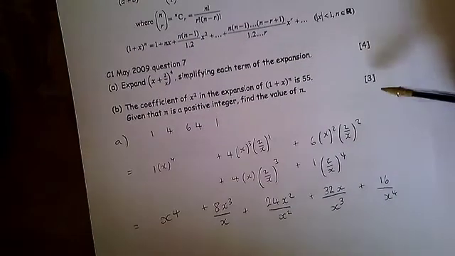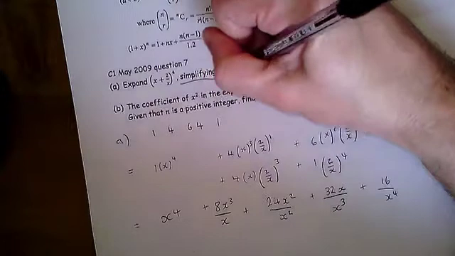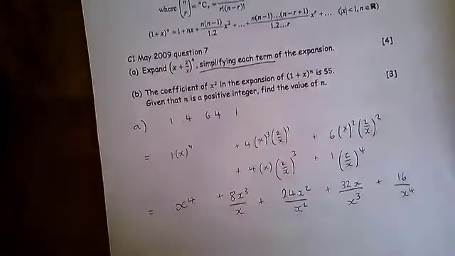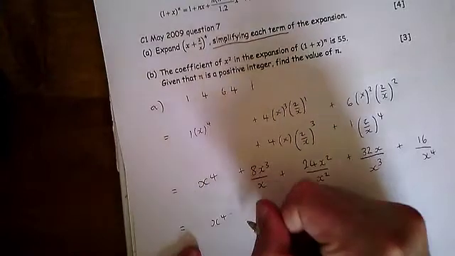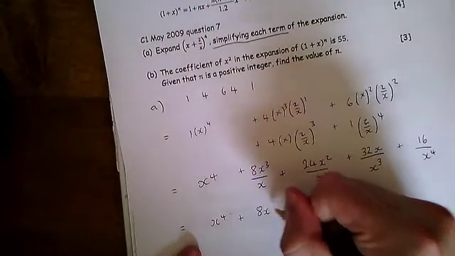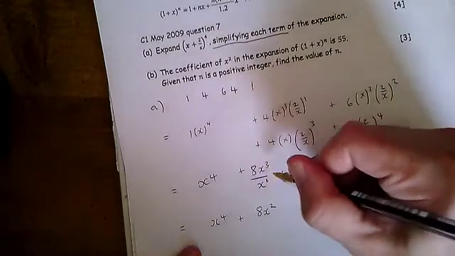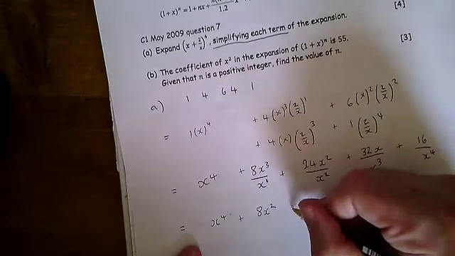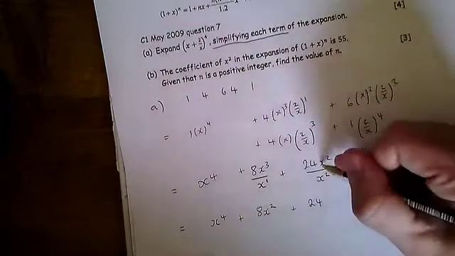Now, out of these 4 marks here, I will definitely lose one because I haven't done what it said. It says simplifying each term. Okay, so now I need to do my simplifying. So I'm going to get x to the power of 4 plus 8x squared. Remember, you subtract the powers. This has really got the power of 1. 3 minus 1 is 2. Plus, now this is going to be just 24 because it's x squared.